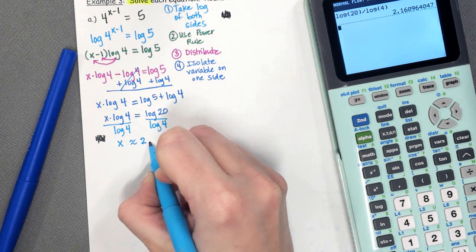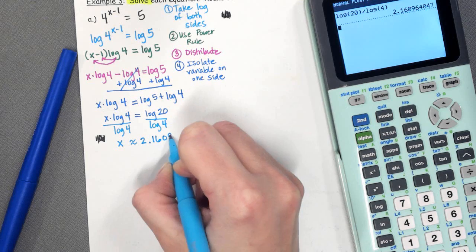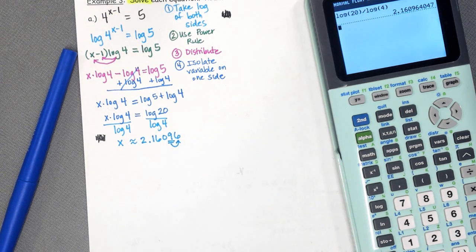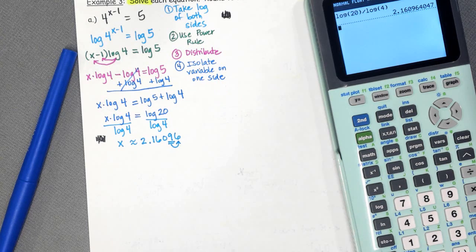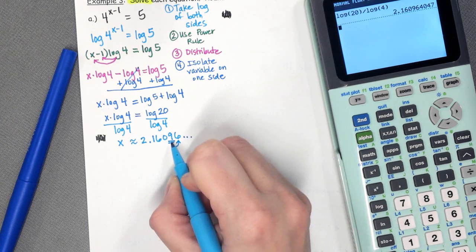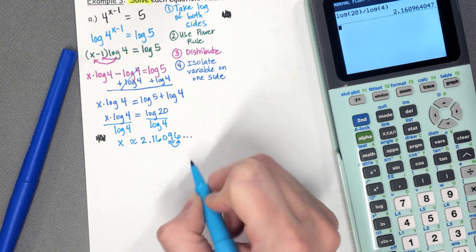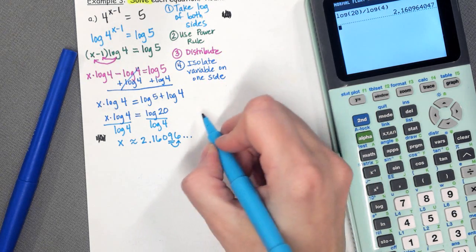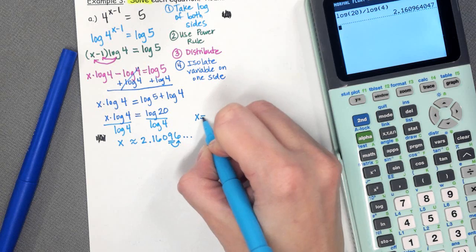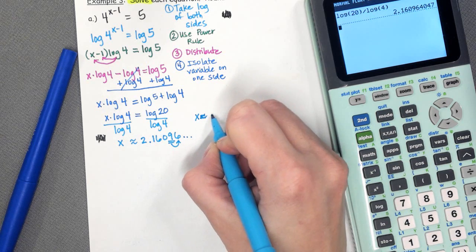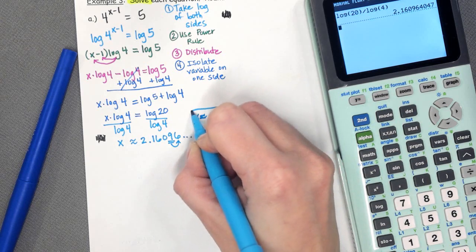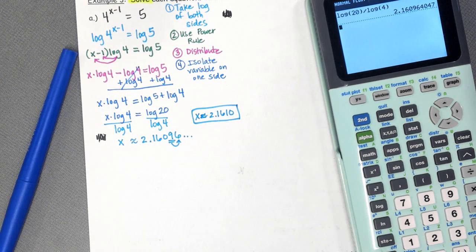If you are somebody who second guesses themselves when they round, there's nothing wrong with writing this out and looking at it. Right? And saying to yourself, okay, if I'm rounding here, this is going to tell me instead of 0.9, it's going to be pushed up to what? Yeah, so x is so you can do approximate or equals. I'm not really picky on that. So it's approximately 2.1610.